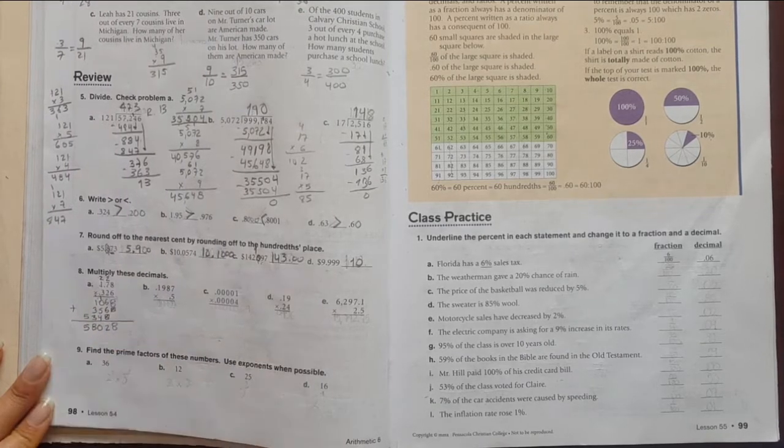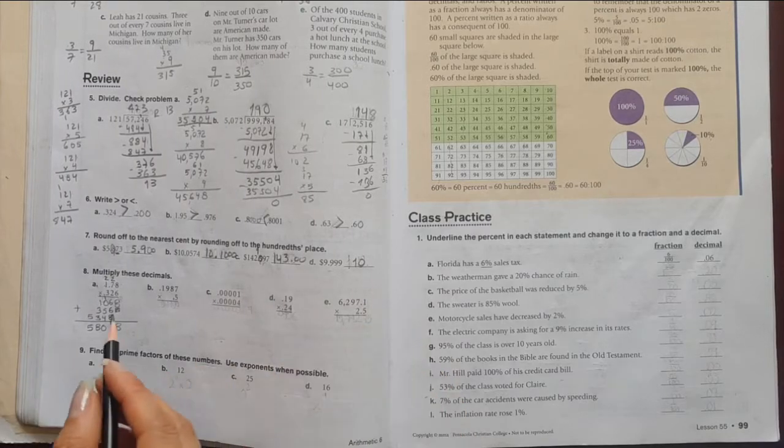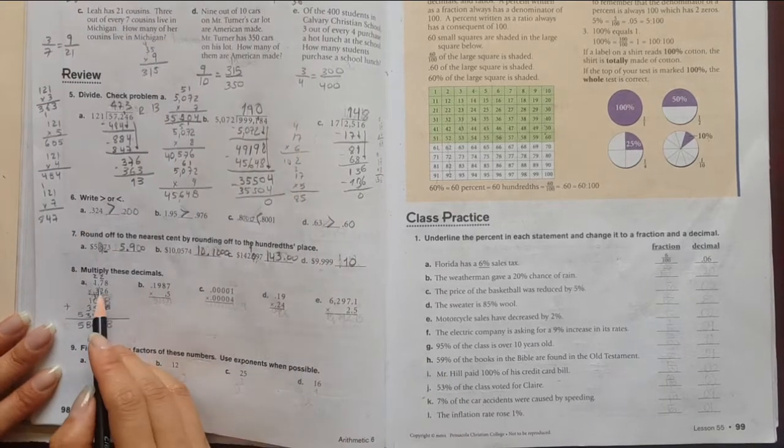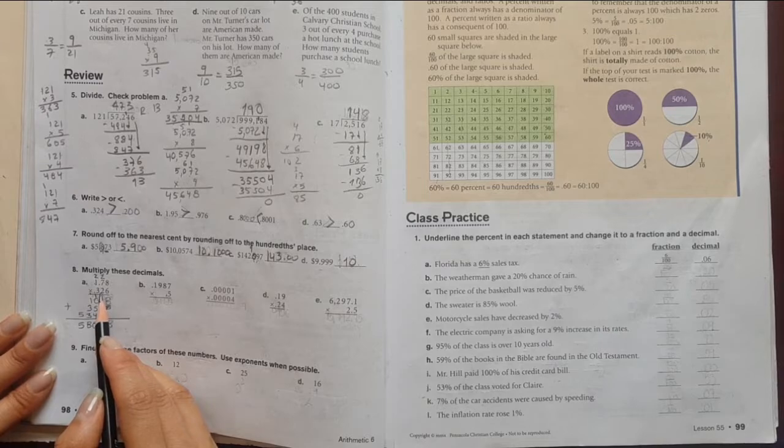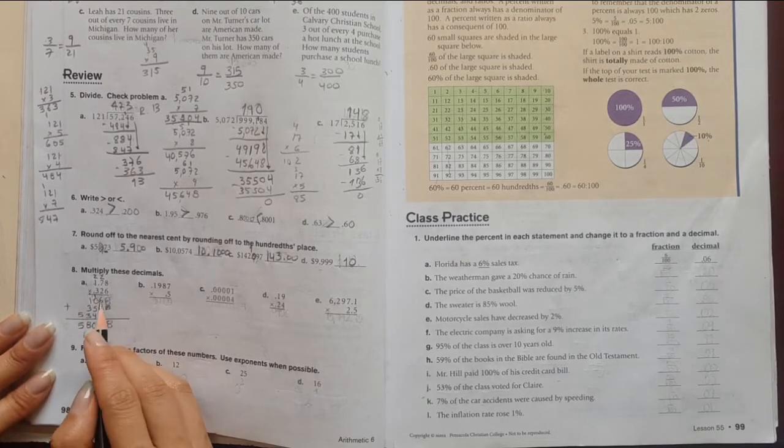And 5. Now, here, it is important that you notice how many numbers do we have before the point? Or how many numbers do we have before the point?